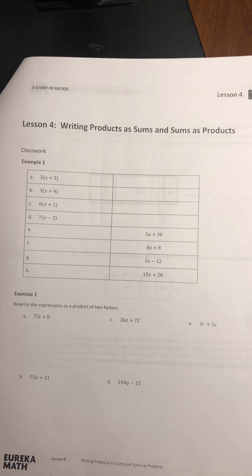So we're going to do lesson 4 now, writing products as sums and sums as products. What I need you to be able to do after this lesson is use an area model to write products as sums and sums as products. I need you to use the fact that the opposite of a number is the same as multiplying by -1 to write the opposite of a sum in standard form. Remember standard form, that definition?